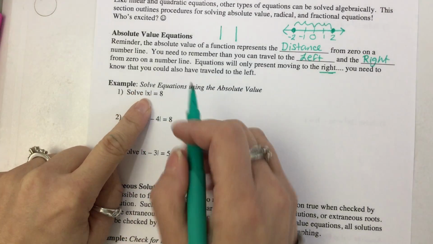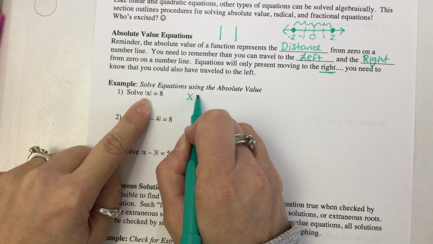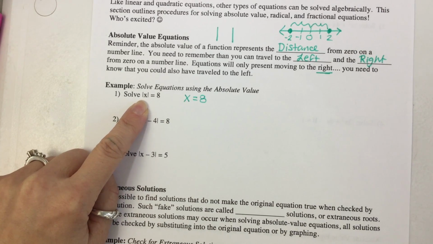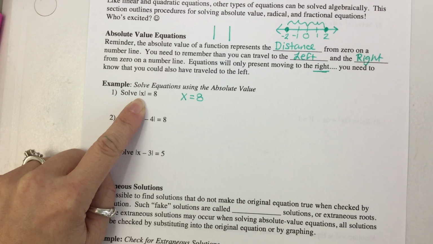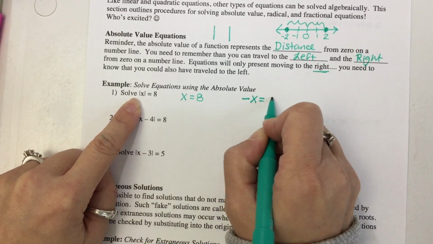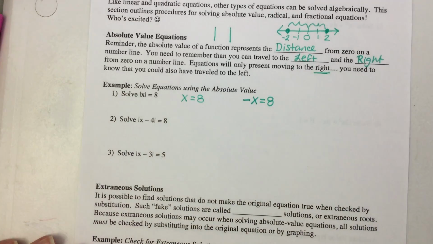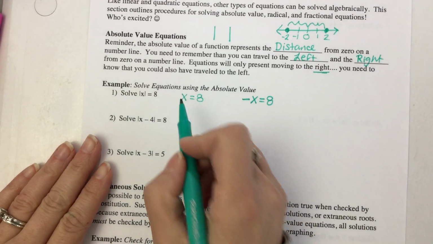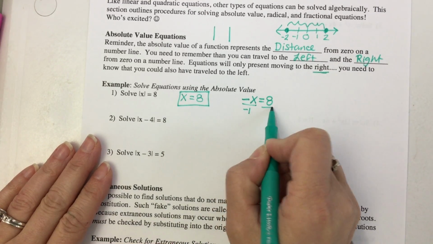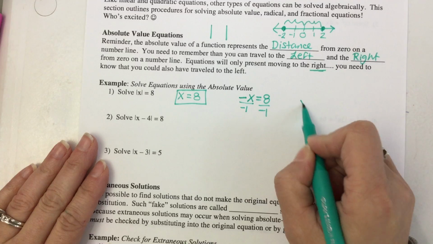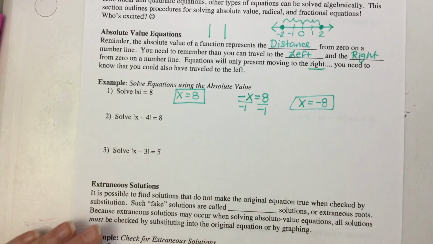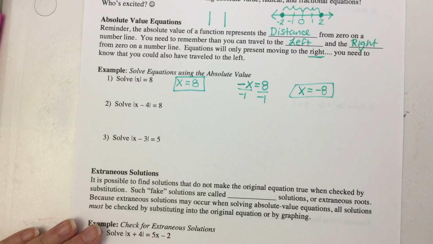When you drop the bars, if you keep everything the way that it is, this means you're traveling in the positive direction, to the right. Now, when I drop the bars and go to the left, I'm going in the negative direction. Now you solve for the variable. Here, x is already by itself. To get rid of the negative, you divide both sides by -1, so x equals -8. So my two solutions are +8 and -8.